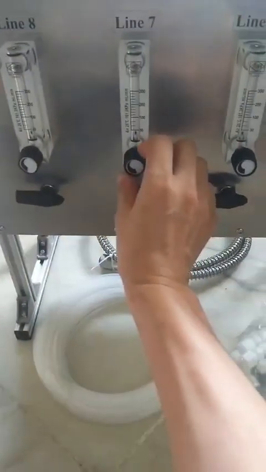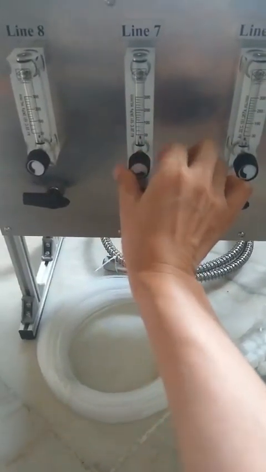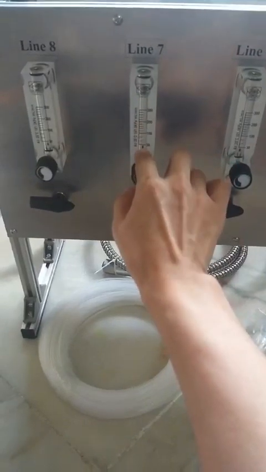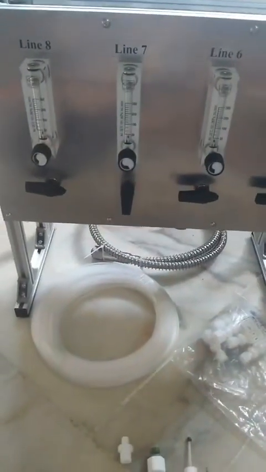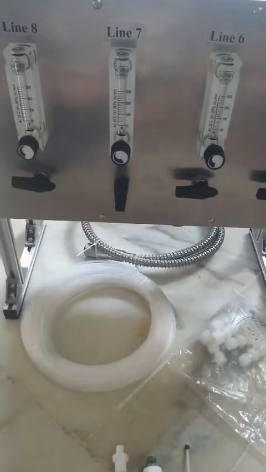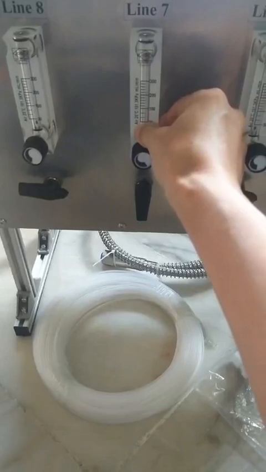Then you can use this valve to increase and decrease the flow. The flow can be controlled based on the value indicated here. If you don't need high accuracy, you can rely on this original calibration, which was done based on air.